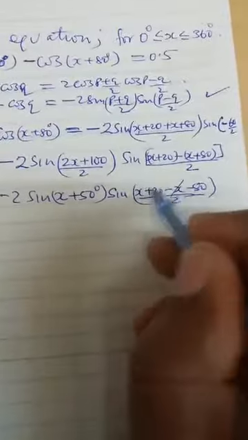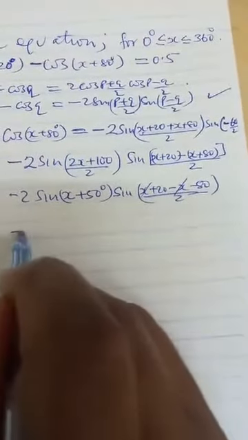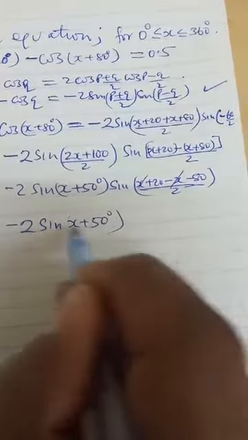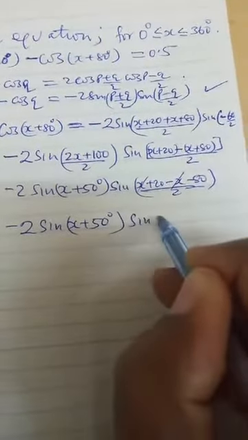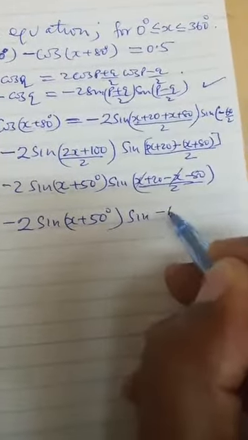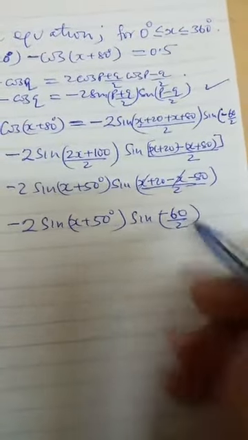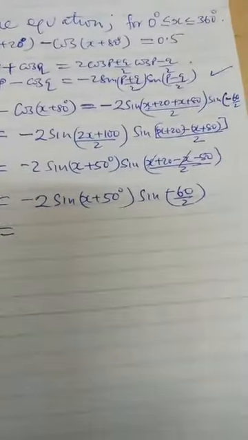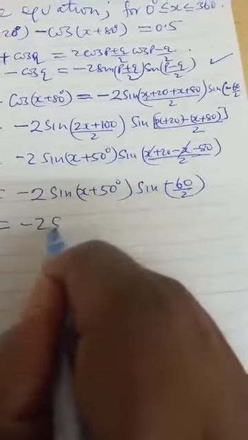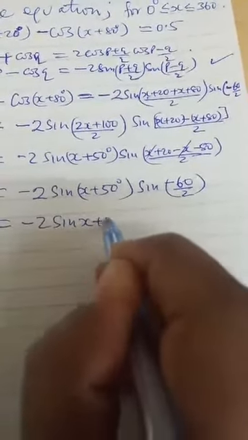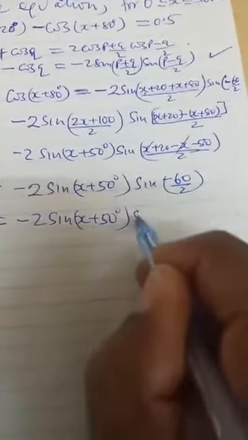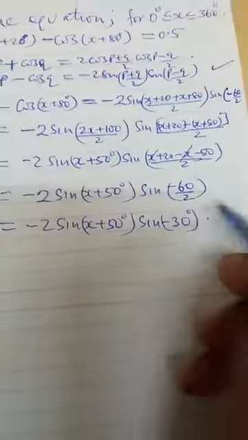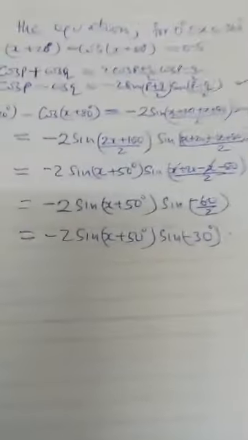This will cancel, and we now have minus 2, the sine of x plus 50 degrees, the sine of negative 60 over 2, and this gives us the sine of negative 30. It is minus 2, the sine of x plus 50, the sine of negative 30 degrees.